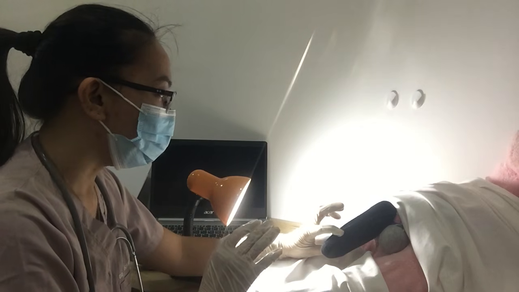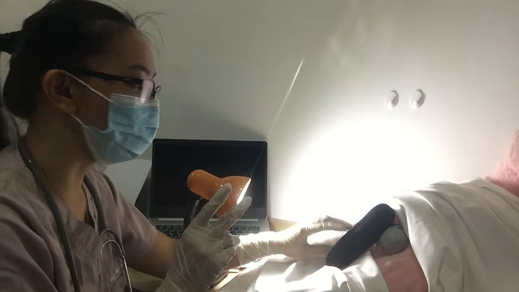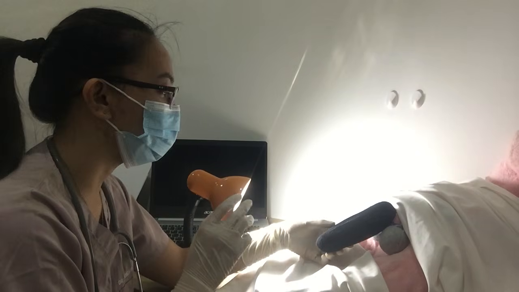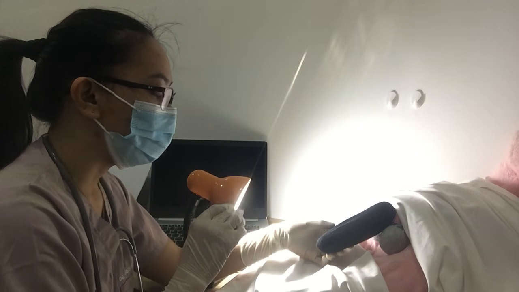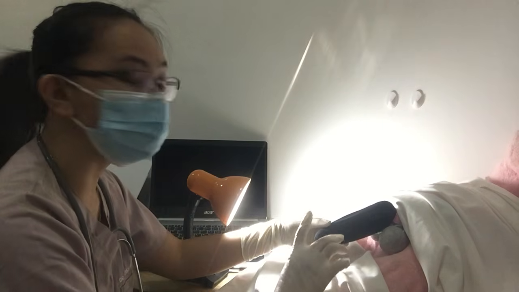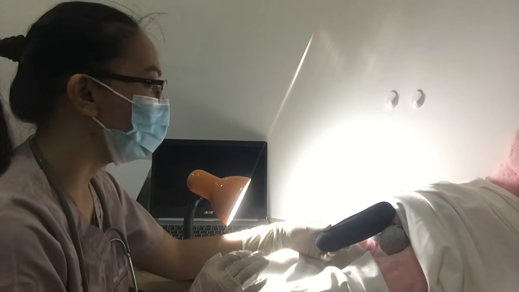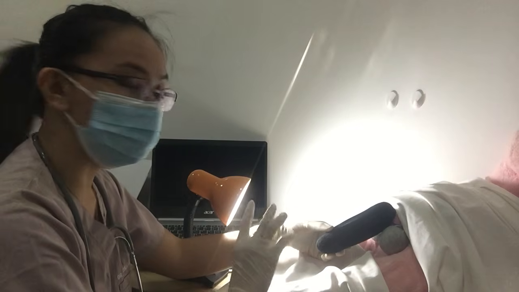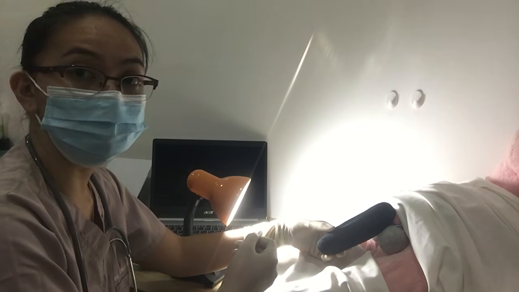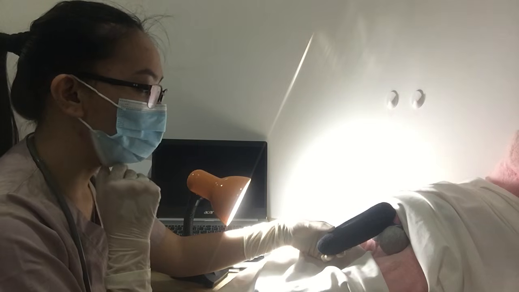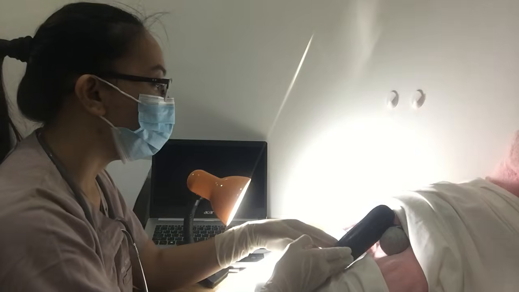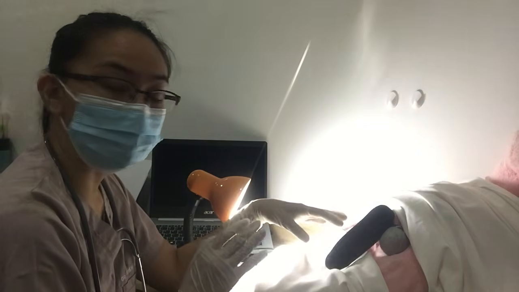After that, there are two conditions when retracting the prepuce. If we have difficulty retracting the foreskin over the glans, we call it phimosis. But if it retracts and we then have difficulty returning it, we call it paraphimosis, which denotes edema. So we're done with the checking of the prepuce.